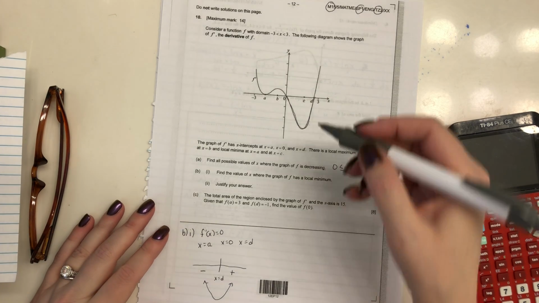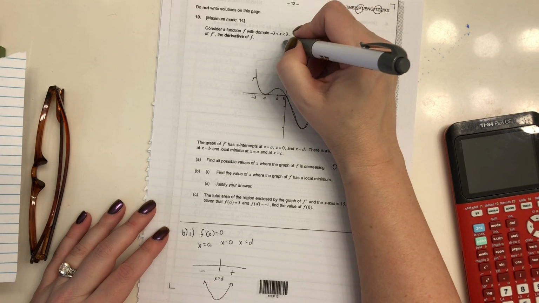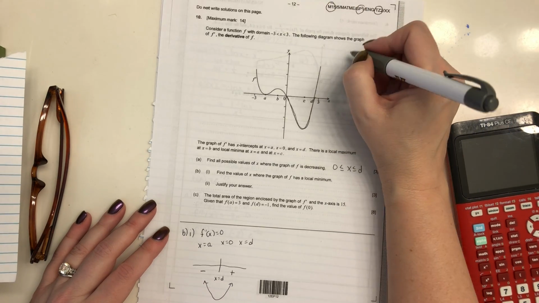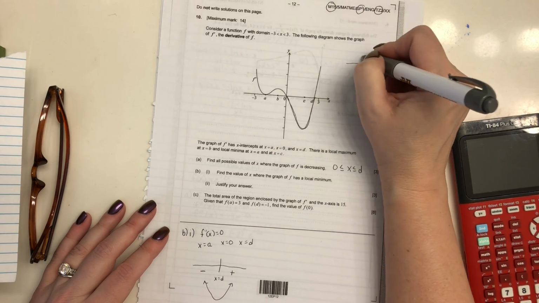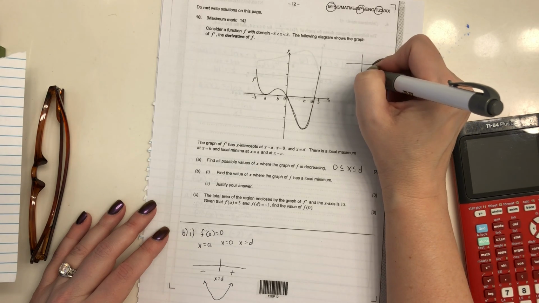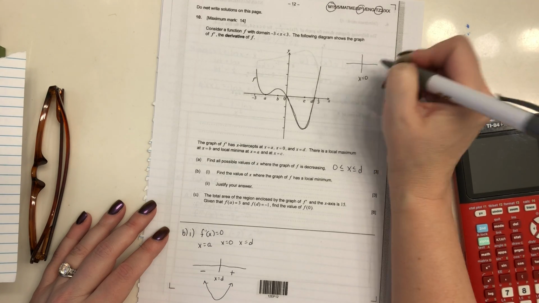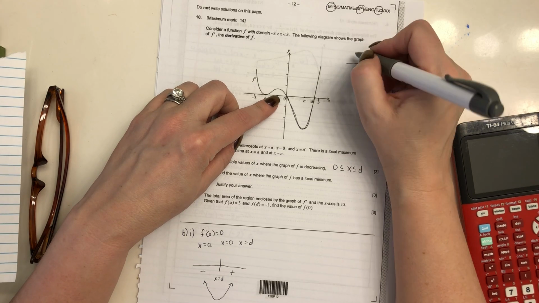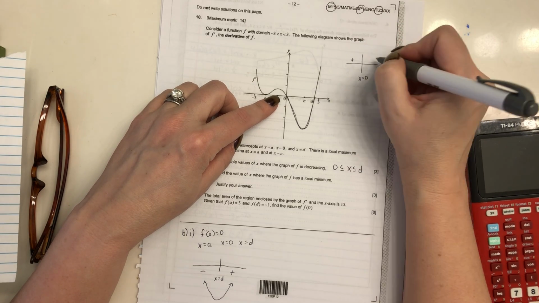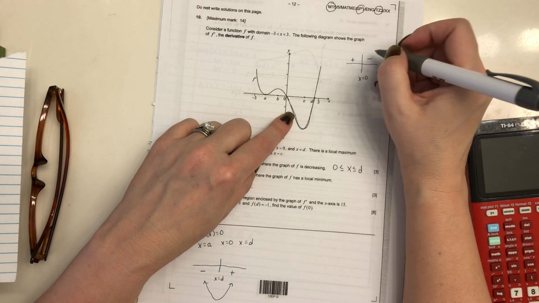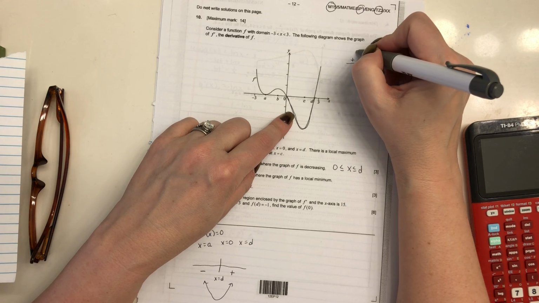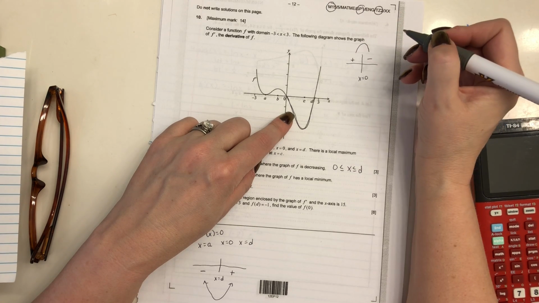Now, if you're looking at 0 over here and you try to make the same table with 0, so let me just do that over here. So here's x equals 0. The left-hand side is positive and the right-hand side is negative because it's below the line. So that gives you a graph that looks like a maximum.